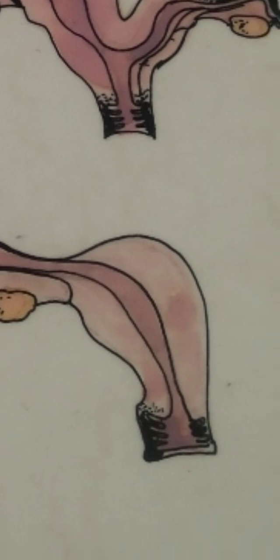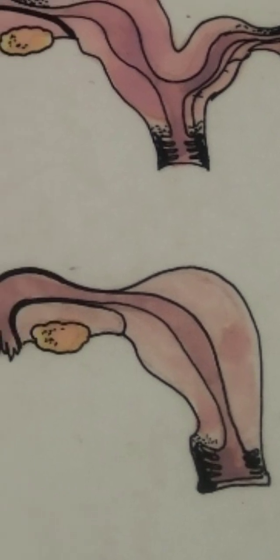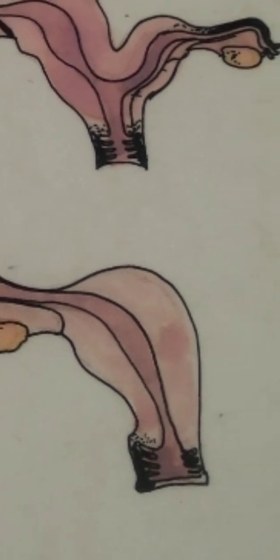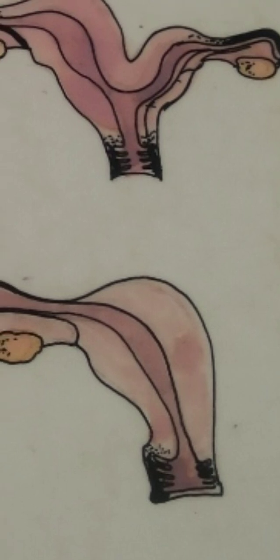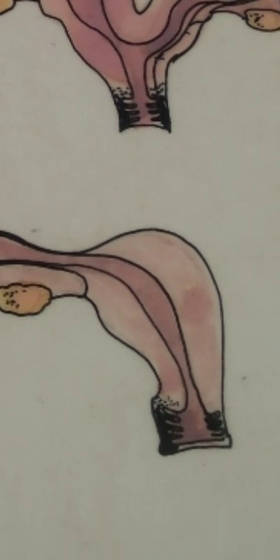Paramesonephric duct of left side has disappeared. Here there is a smaller vagina, smaller uterine cavity, and only one fallopian tube. Okay, this is a complete agenesis of one side, Mullerian duct or paramesonephric duct. This also resembles a unicornuate uterus, but there is no other side, cornu is not even there. Okay, it's completely disappeared. So you can call it complete agenesis.